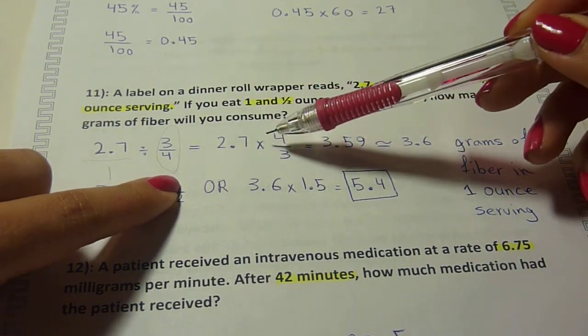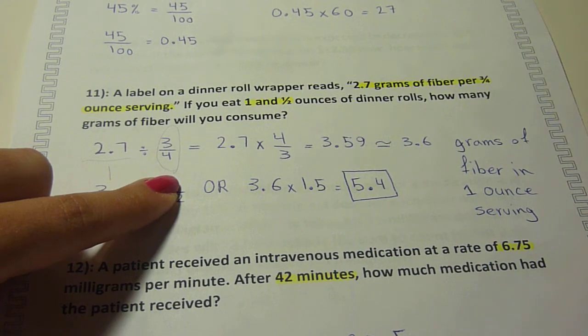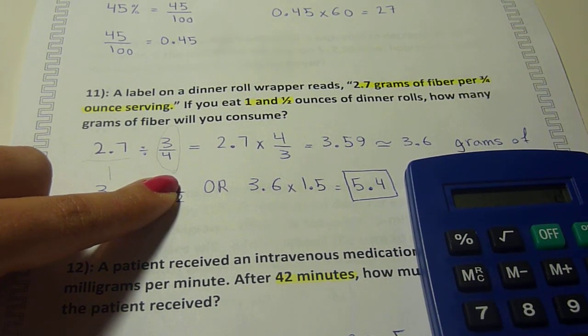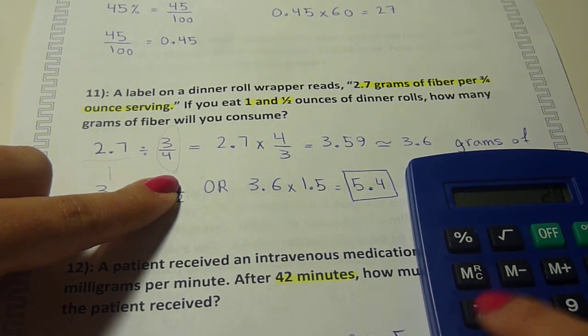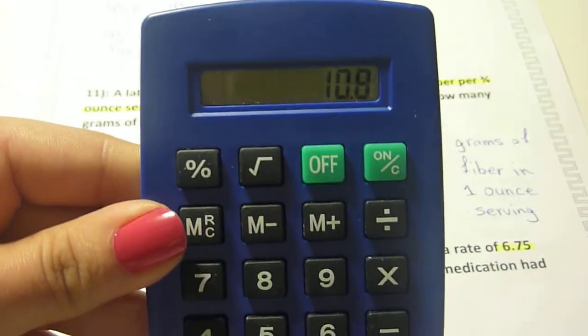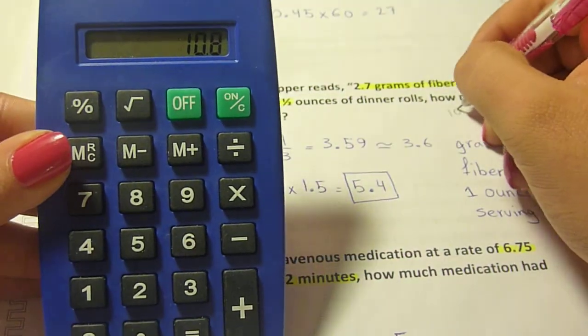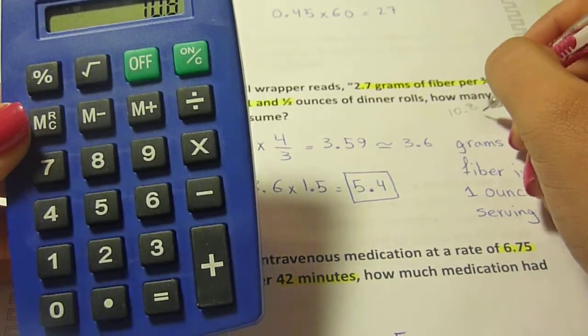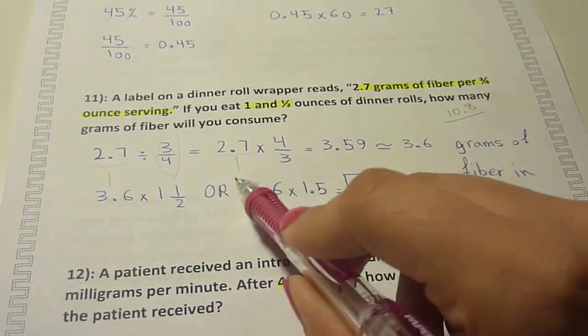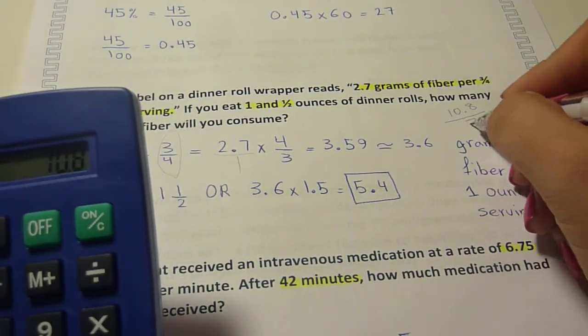2.7 multiplied by 4, let me calculate that. 2.7 multiplied by 4 will give you 10.8. And then we have a 1 here. 3 times 1 equals 3.